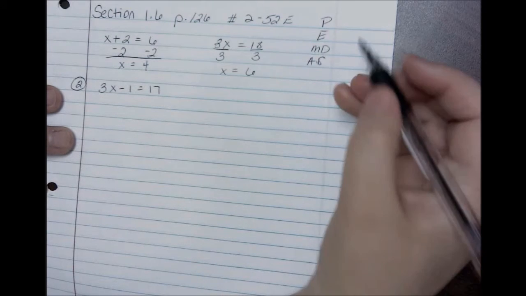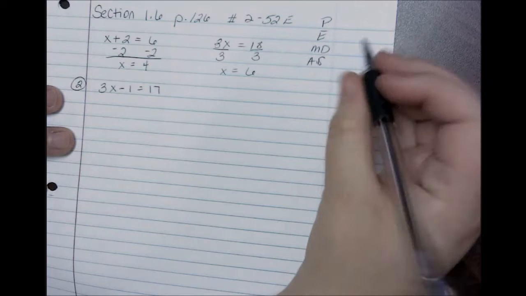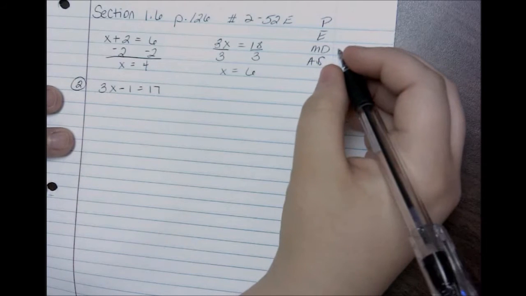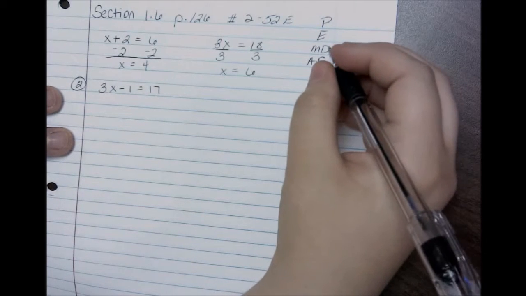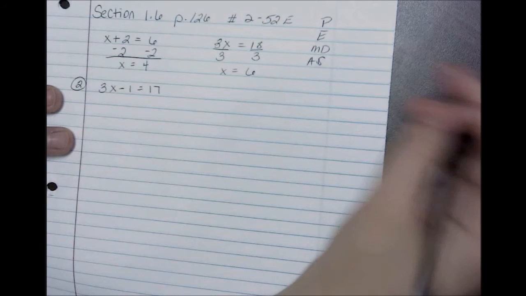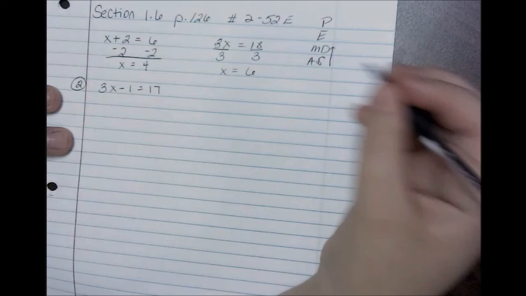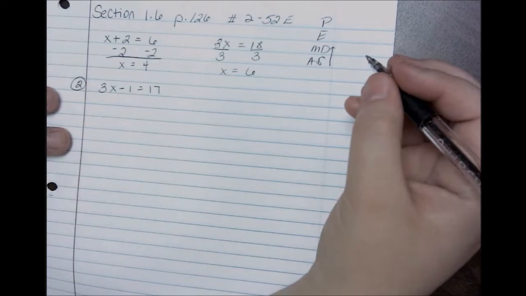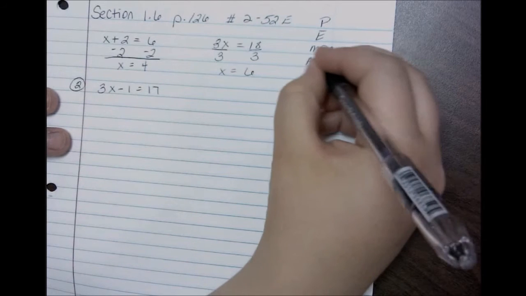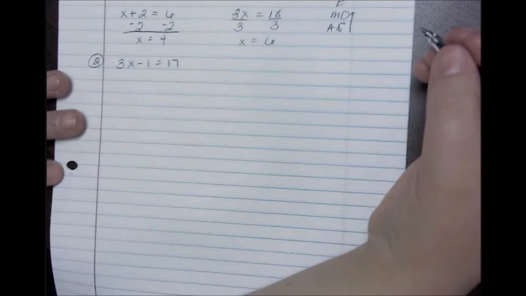So normally we go from parentheses through subtraction, but when we are solving, you notice that we do the opposite of what's being done to x. So we need to do the opposite of the order of operations. So we're going to work on our addition and subtraction first, then we'll do the multiplication and division.